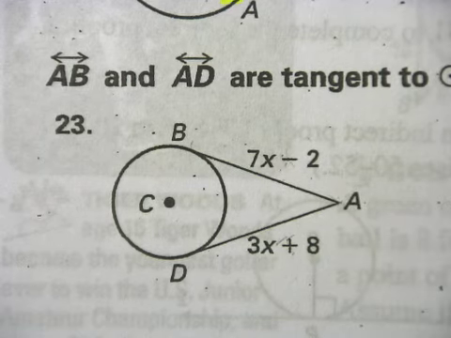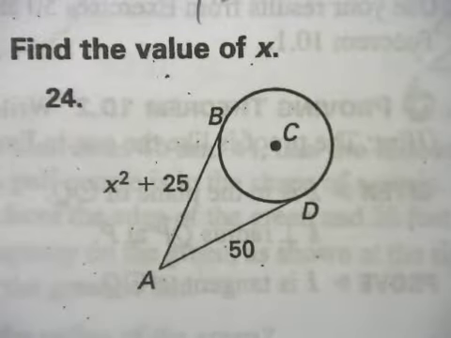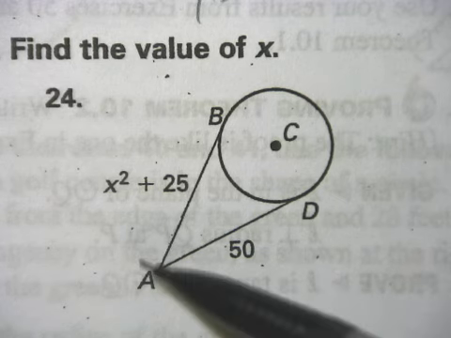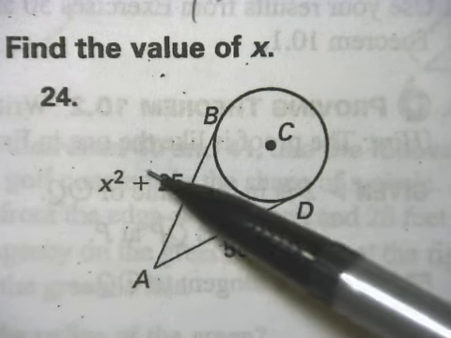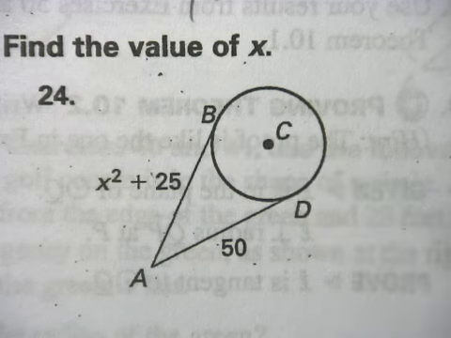So at first, this question might seem a little bit complicated because you're dealing with a circle, but in actuality, it's a simple algebraic equation setting these two equations equal to each other, and we can solve for x.